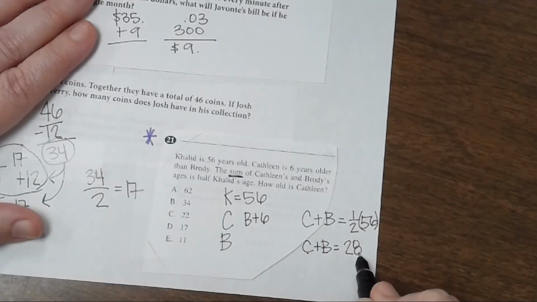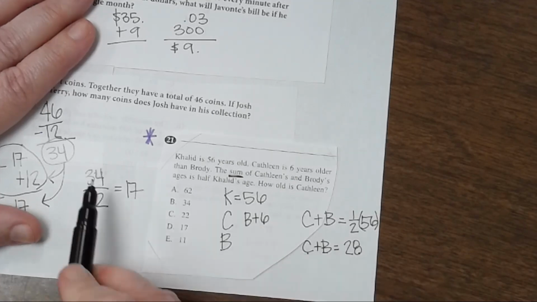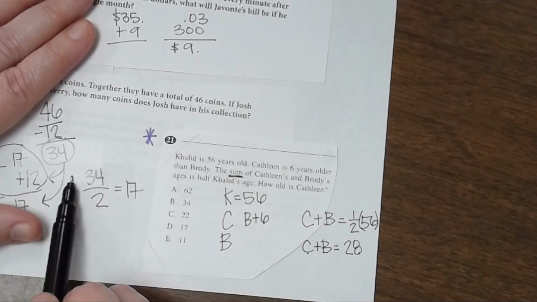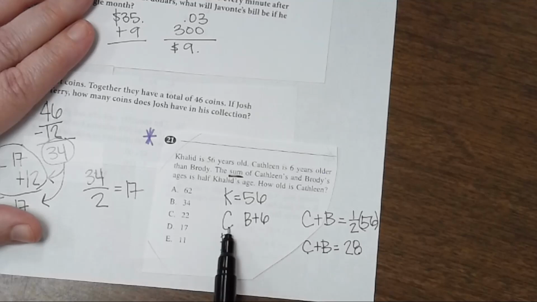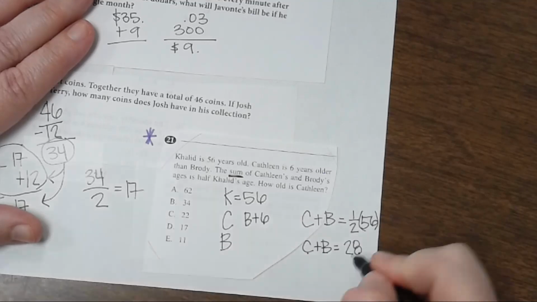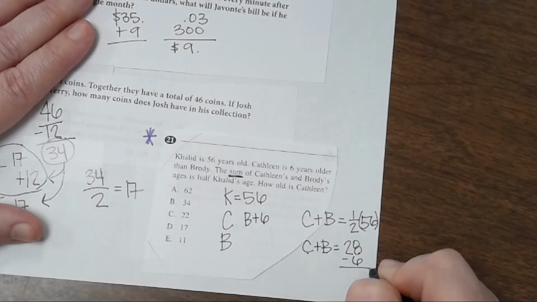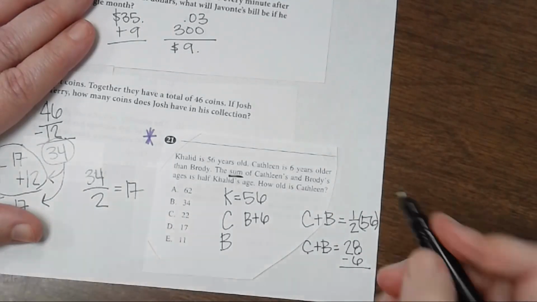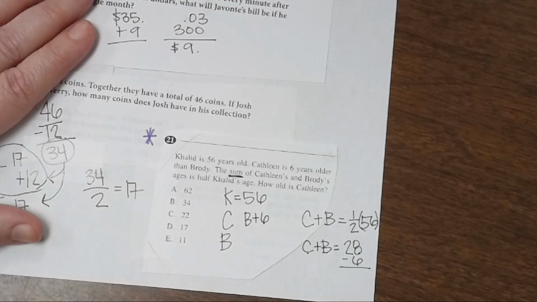Okay, but this kind of goes back to the one we did before, because it's telling us Kathleen is 6 years older than Brody. So let's subtract the 6 years here that belong to Kathleen. 28 minus 6. Okay, that's 22 years.